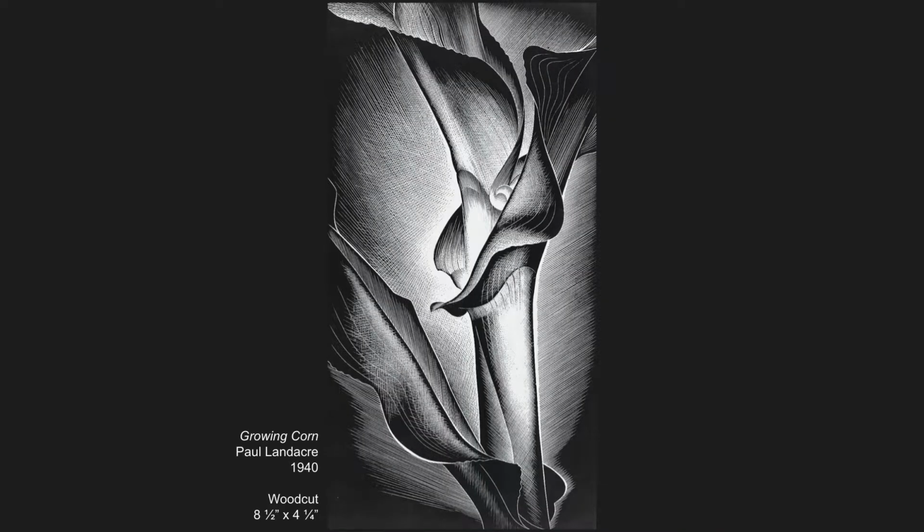And this is another woodcut print. This one's a little smaller. This one is really detailed. It was done by a very skilled artist, obviously.